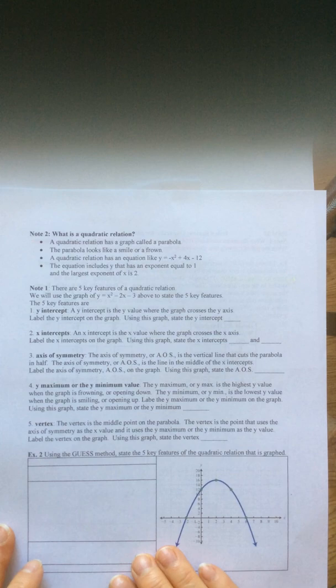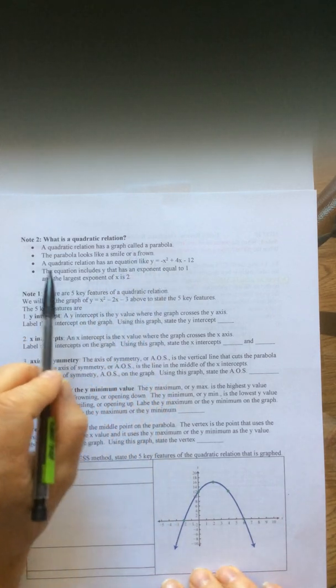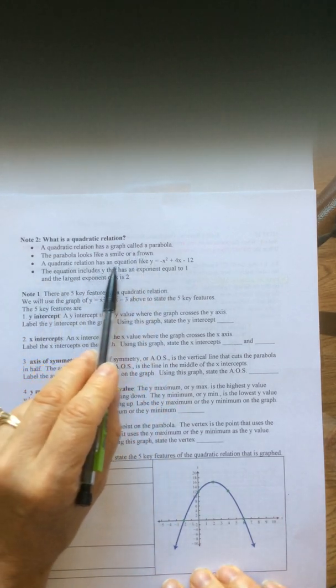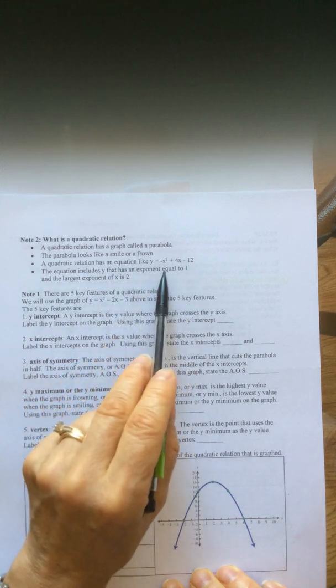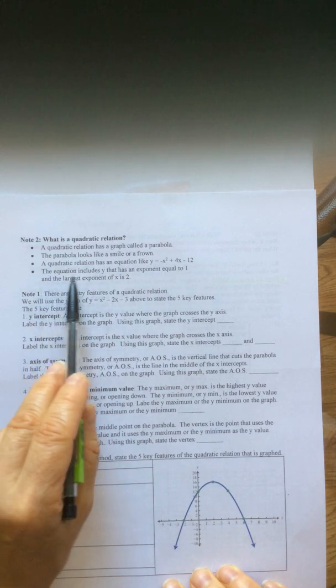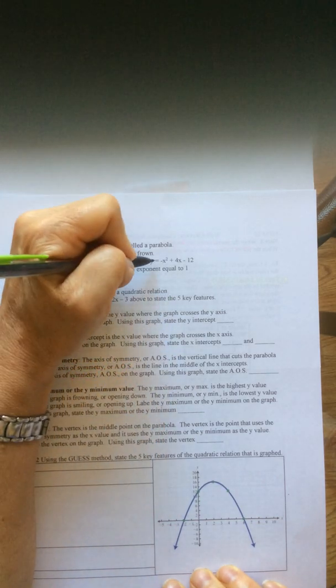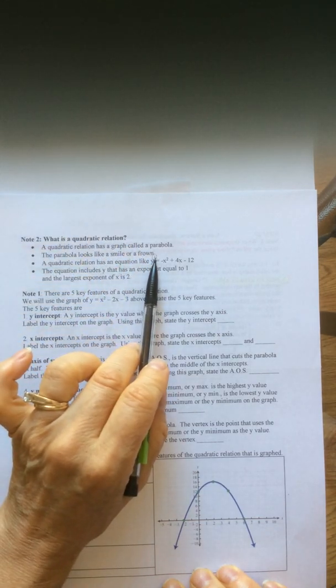Note number 2. What is a quadratic relation? A quadratic relation has a graph called a parabola. The parabola looks like a smile or a frown. A quadratic relation has an equation like y equals negative x squared plus 4x minus 12. The equation includes y that has an exponent equal to 1. Okay, so that's where the 1 is, understood to be there.